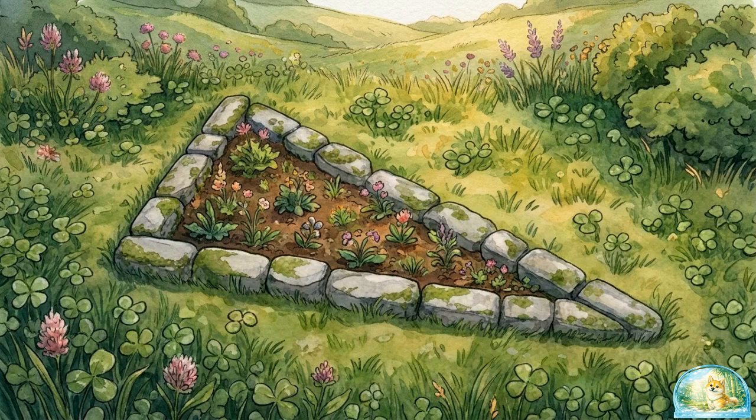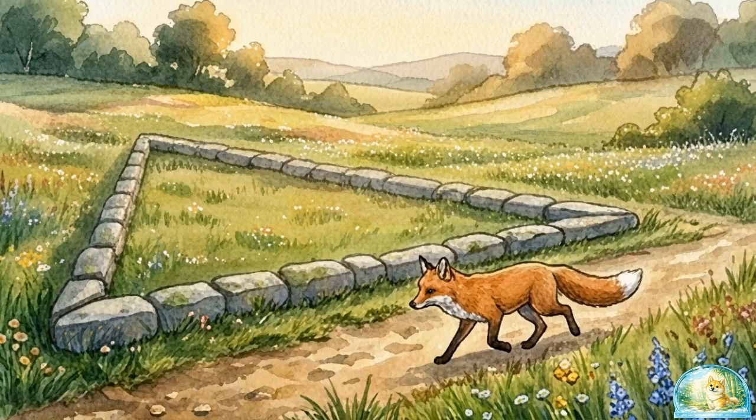Look at this right-cornered garden plot. If a fox wants to get to the other side, cutting straight across the diagonal path is shorter than walking the two outside edges. But exactly how much shorter?